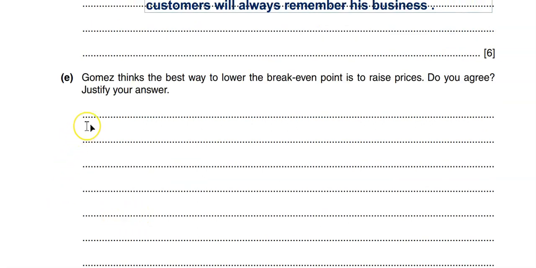The last one, Gomez thinks the best way to lower break-even point is to raise prices. Do you agree? Justify your answer. This is part E, 6 marks, where opinion should be given. So here, Gomez thinks that the best way to lower break-even point is to raise prices. I have to explain whether raising prices is the best way of lowering the break-even point or not. I have to give my final decision, which can be either for or against this statement.